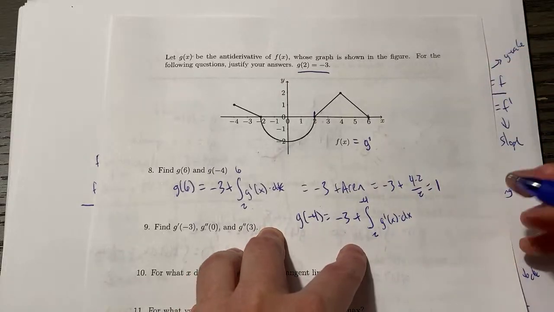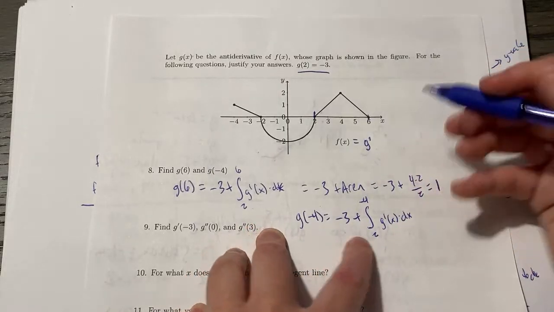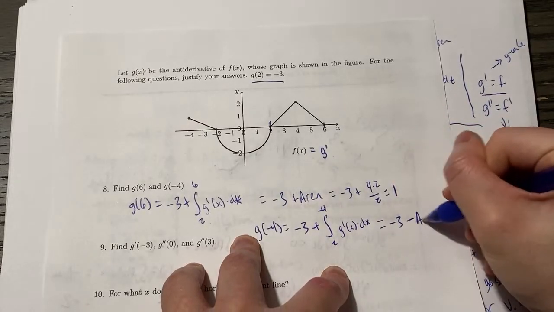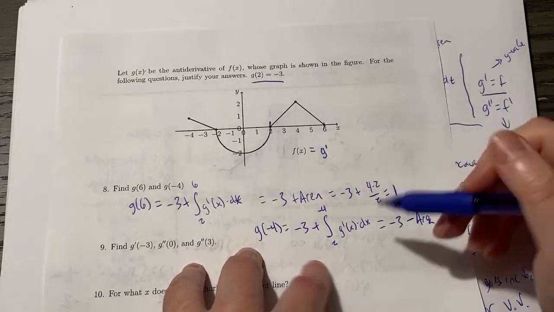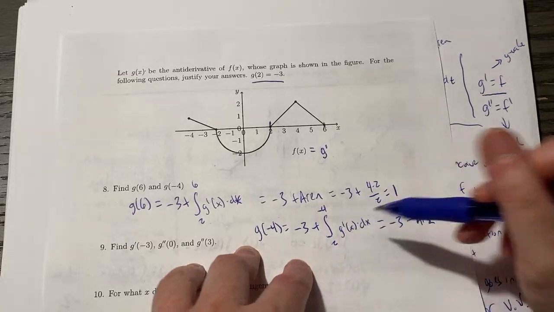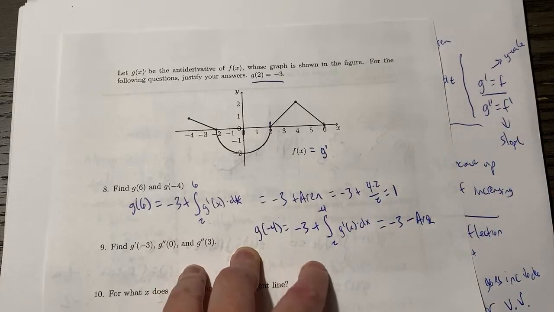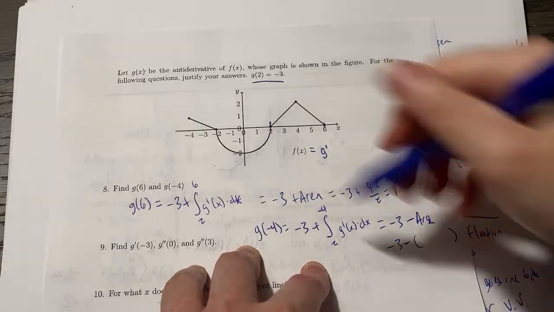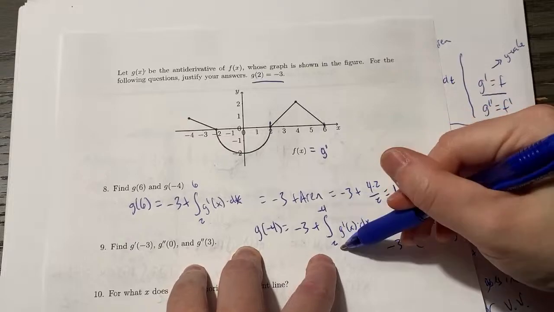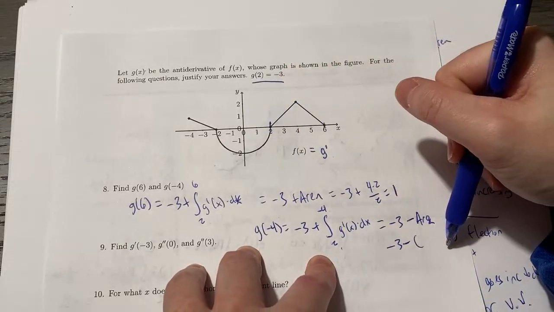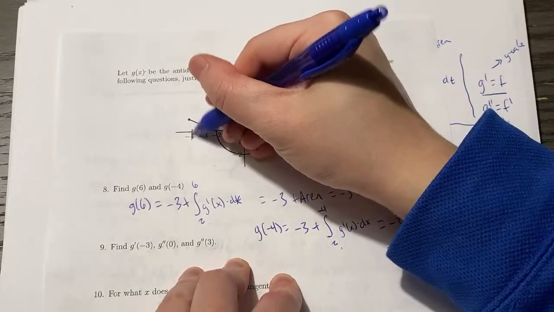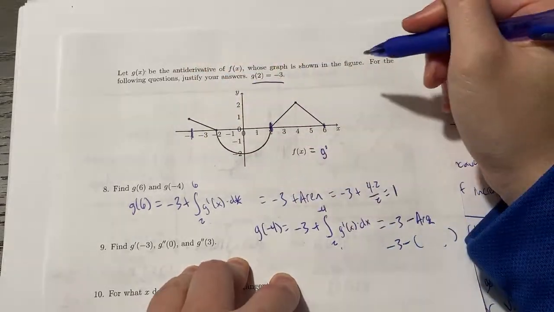But oftentimes, students eventually stop negating the integral, and they'll just write minus area instead. So we're going to write -3 minus area. And then we're going to find the area between -4 and 2. And when we do that, we're going to be very careful with this minus. So I'm going to put the area in parentheses before I even get started. So my area from -4 to 2 will go inside this parentheses. So let's do that. So it's the area from -4 to 2.